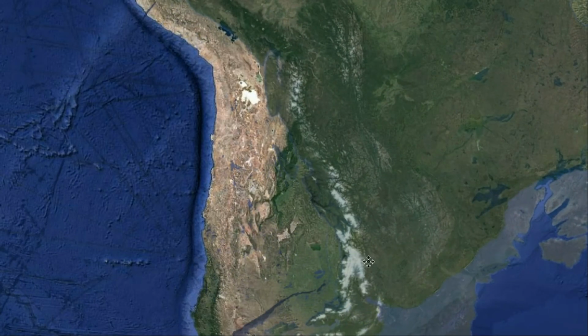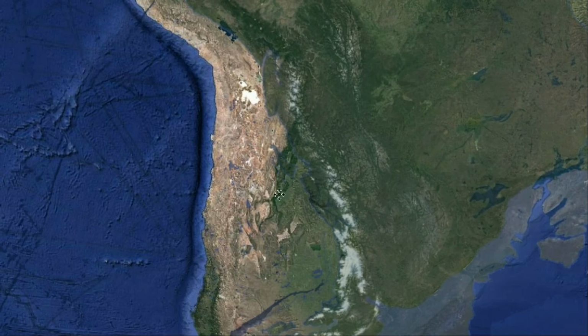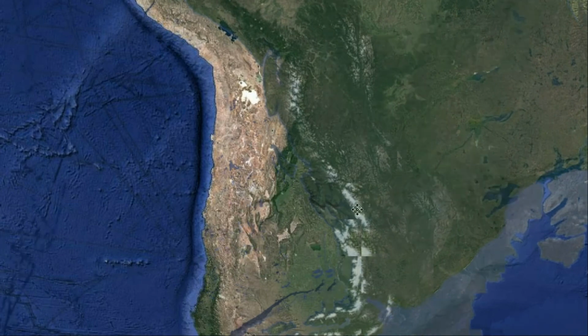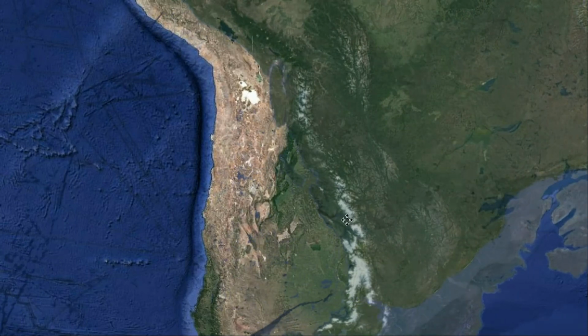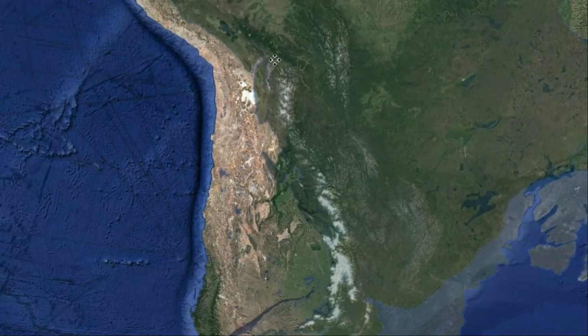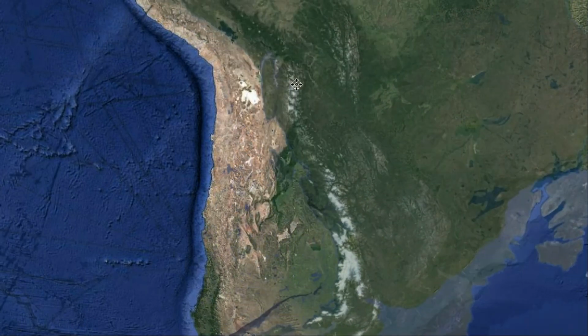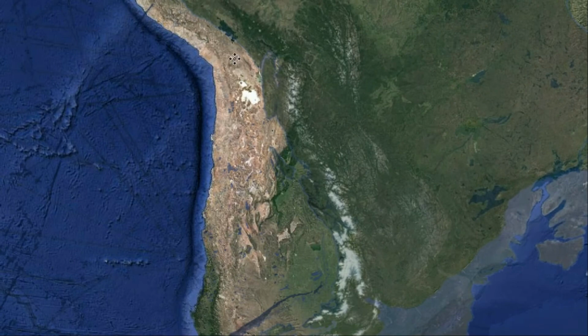You can see that there's this hexagonal feature right here. You can see that as I bring this in, there's also alignments here and here.